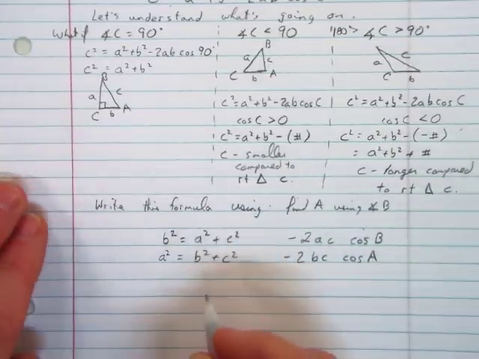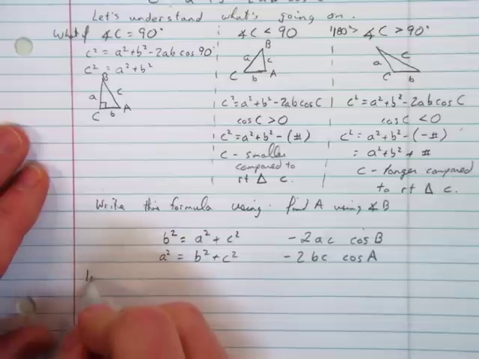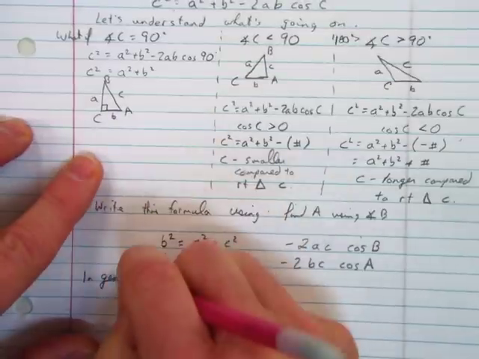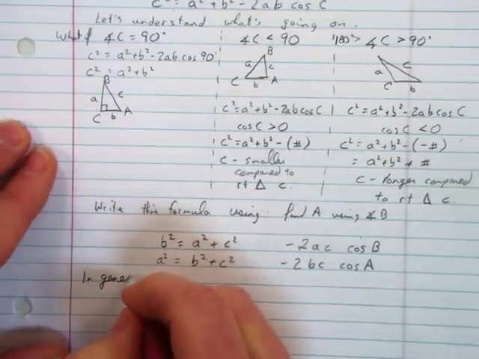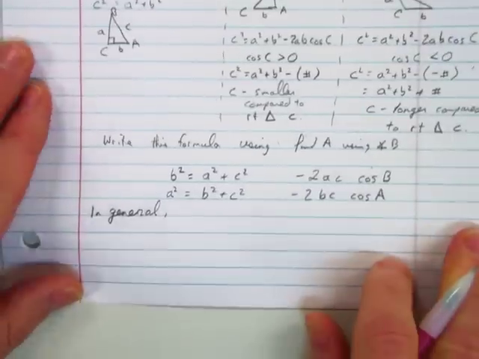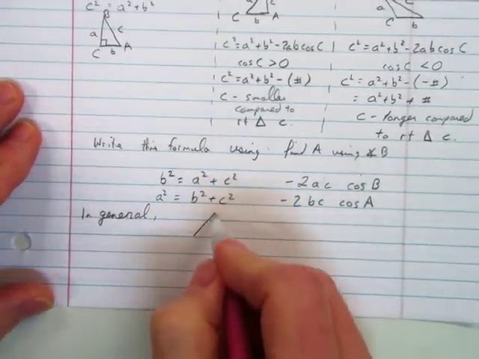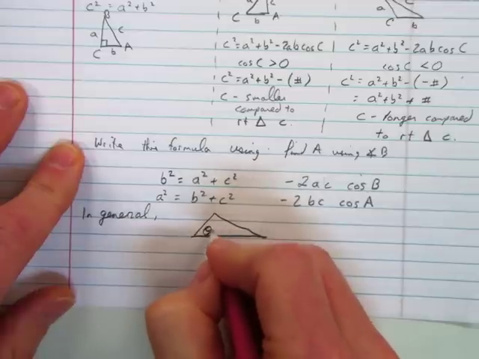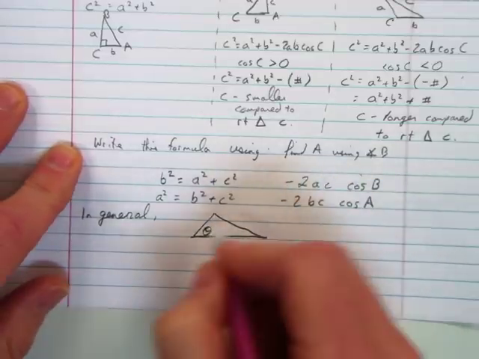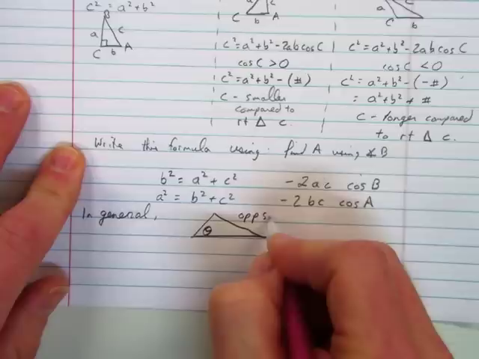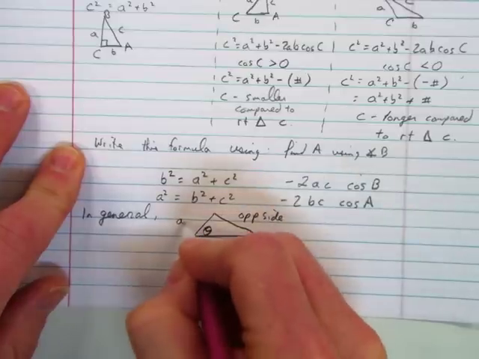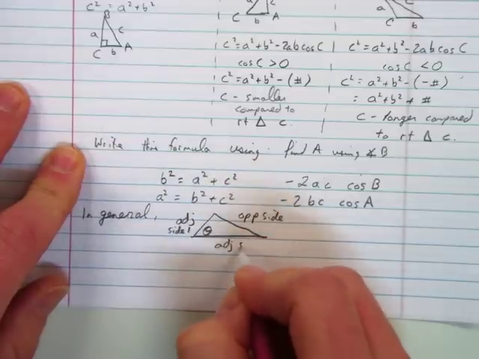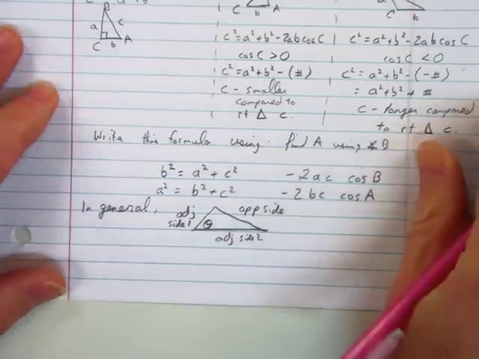We can rewrite this in general. Instead of labeling sides, we can label an angle. If we call this angle theta, this would be the opposite side, this could be adjacent side 1, and this could be adjacent side 2.